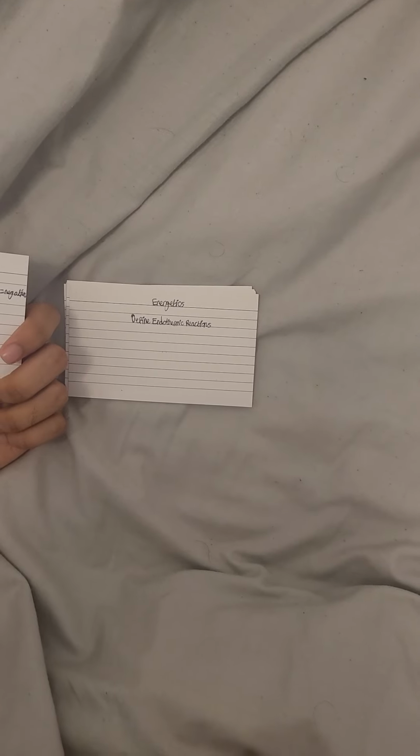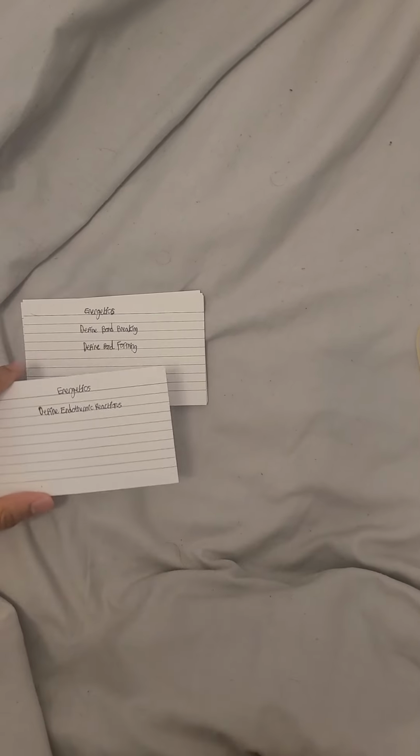Energetics. Exothermic reactions give out heat energy, heat energy is released, delta H is negative, and temperature increases. Obviously, we know this, guys, from GCSE. Endothermic reactions take in heat energy, delta H is positive, and temperature decreases.